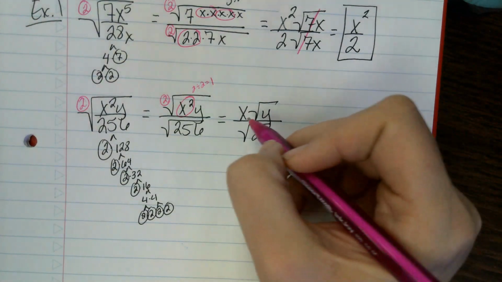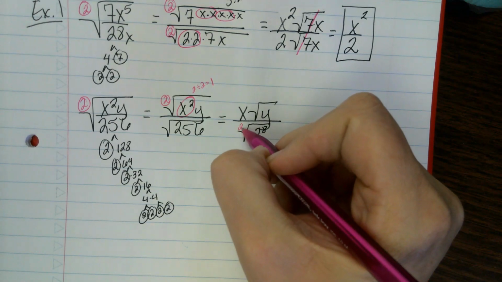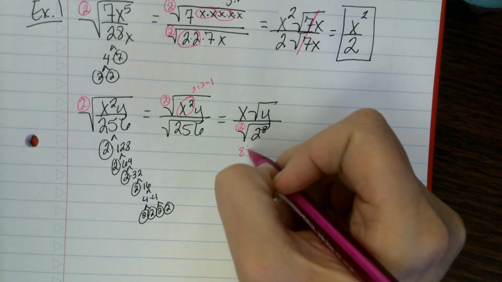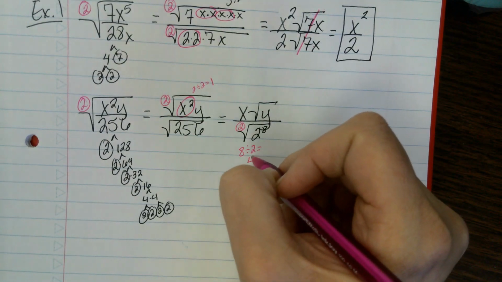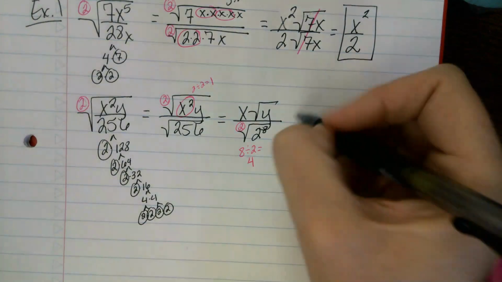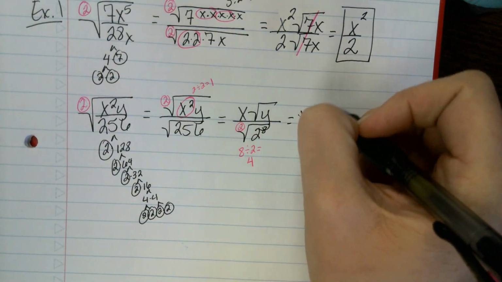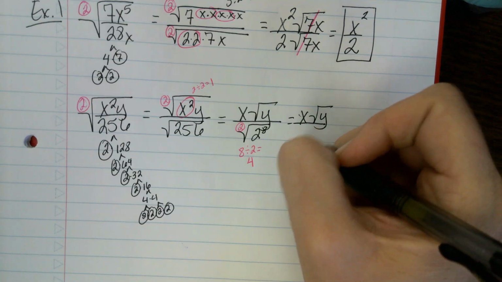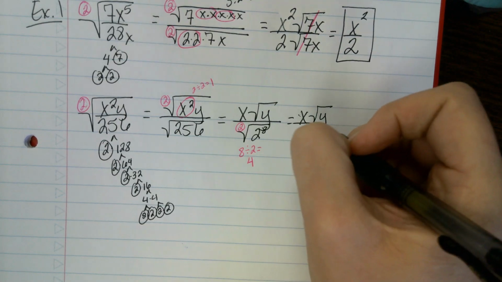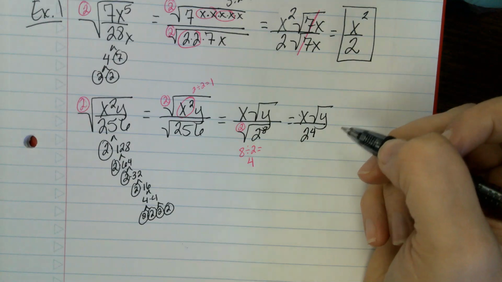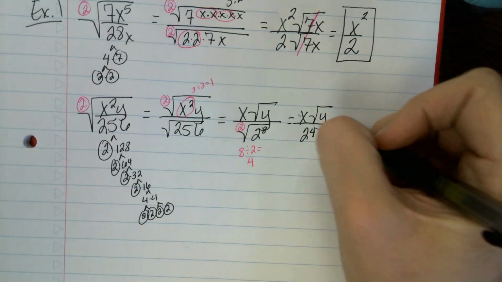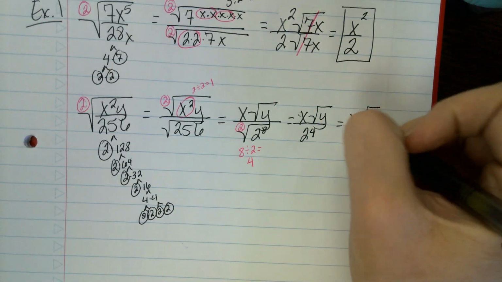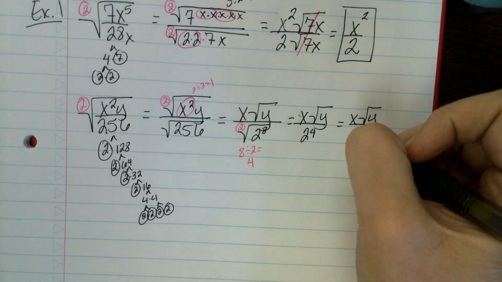Remember, looking for groups of 2. Well, 8 divided by 2 is 4. So what I'm left with is x square root of y over 2 to the 4th power. And if you feel better, expand it out. Do whatever you're most comfortable with. 2 to the 4th power is 16.